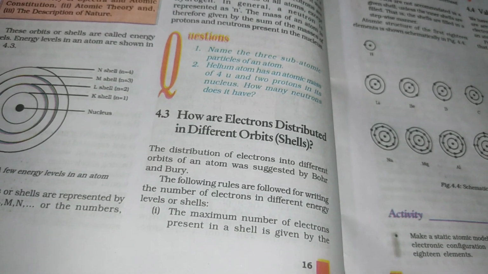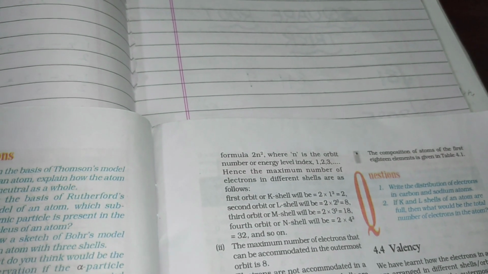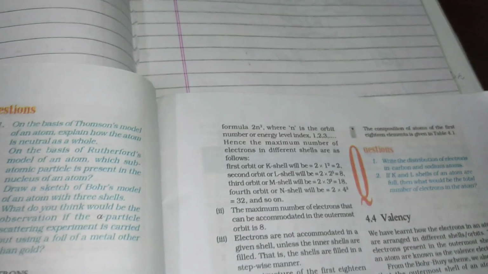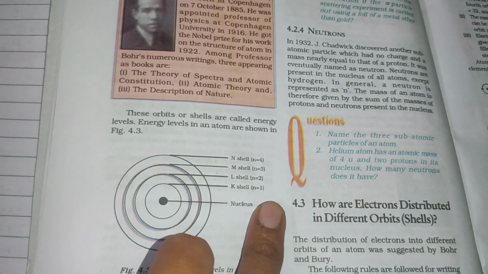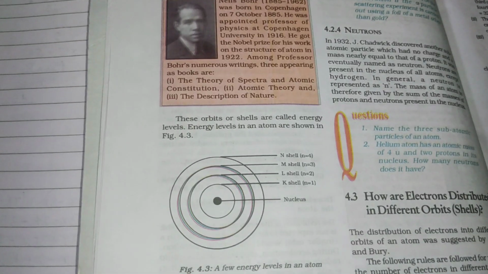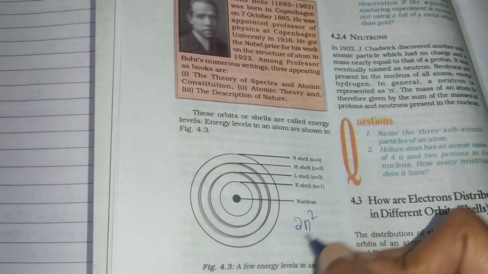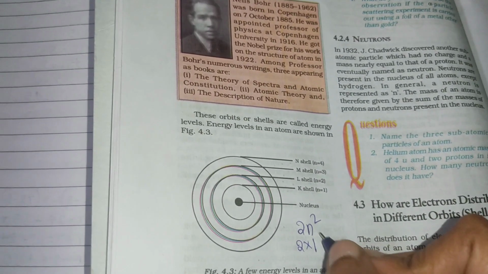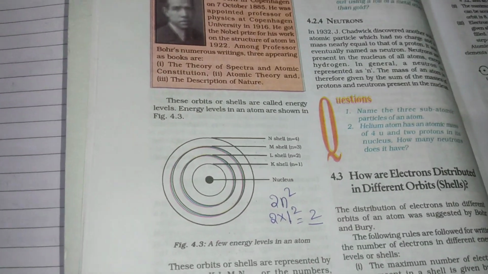The maximum number of electrons present in a shell is given by a formula. So what is that formula? 2n square, where n is the number of the shell, the orbital number or energy level. When it is the first shell, K shell, n is equal to 1. So we can write how many electrons can be accommodated in the K shell: 2n square, 2 into 1 square, that is equal to 2. So in the first shell, 2 electrons can be accommodated.